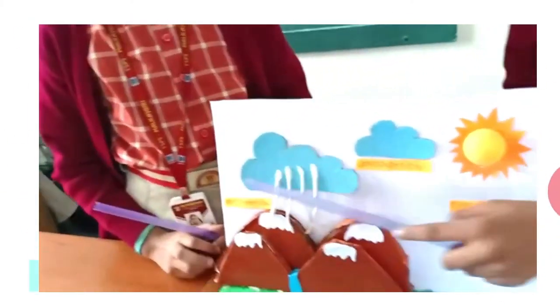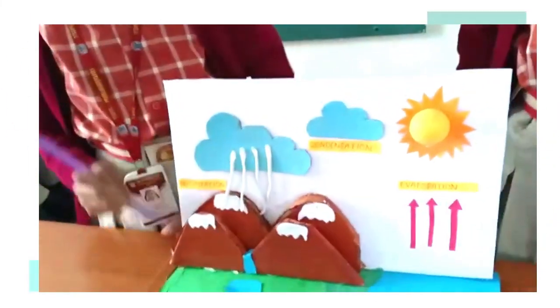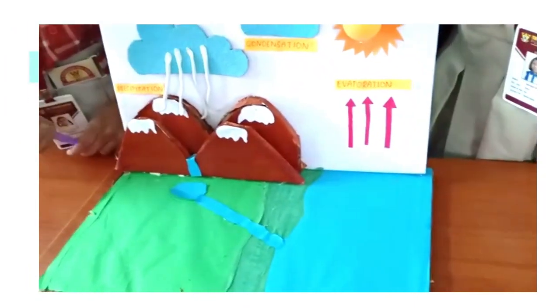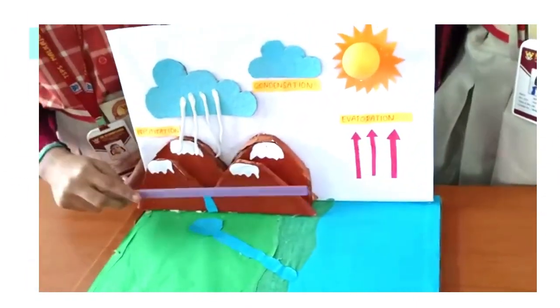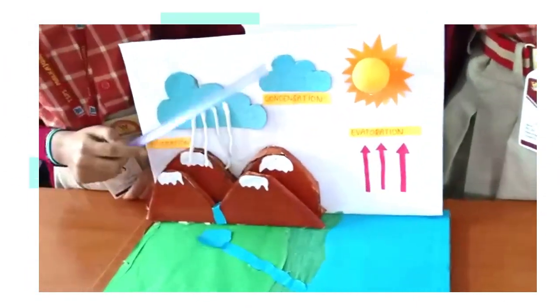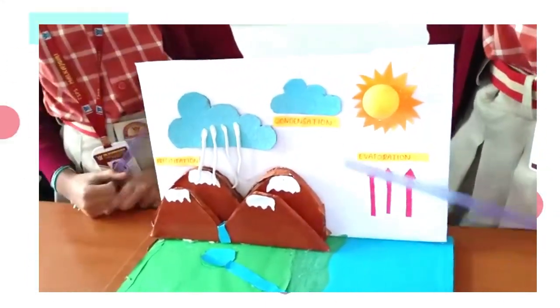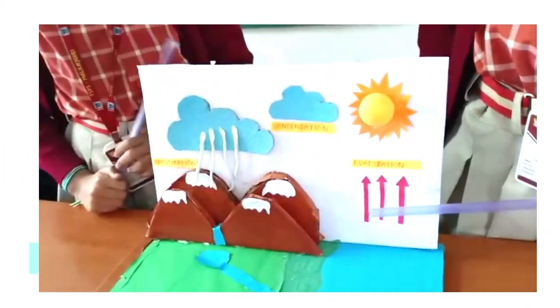When the tiny water droplets in the clouds become too heavy that they cannot hold on, they fall down in the form of rain. This process is called precipitation. This water flows again into the water bodies and again gets evaporated, and next condensation and then again precipitation. So this process goes on and on. It is called the water cycle.